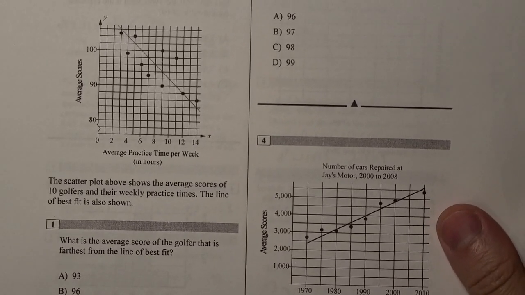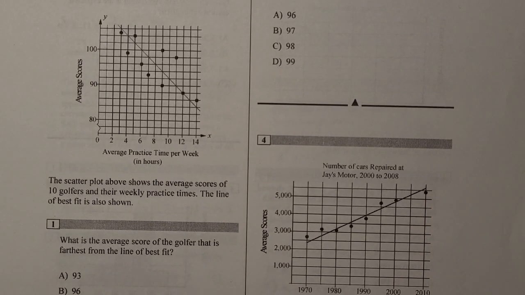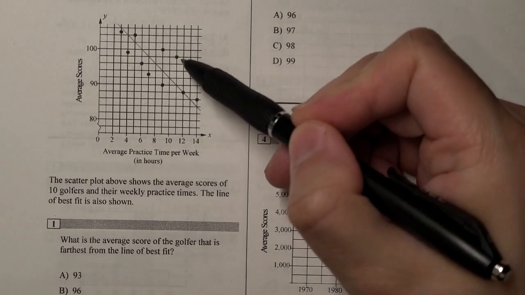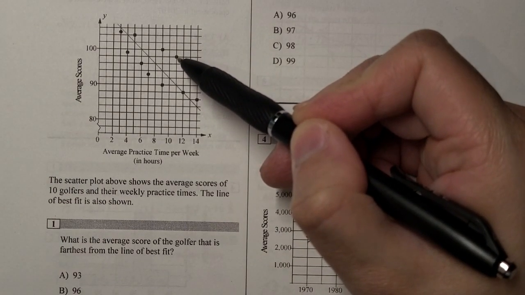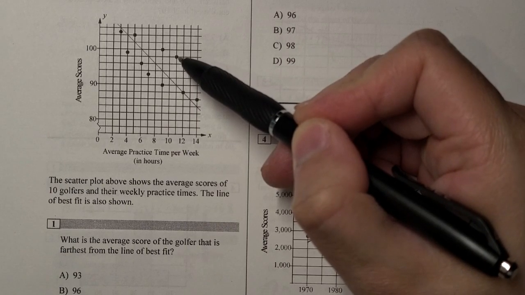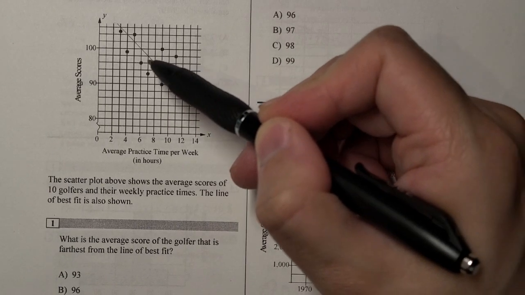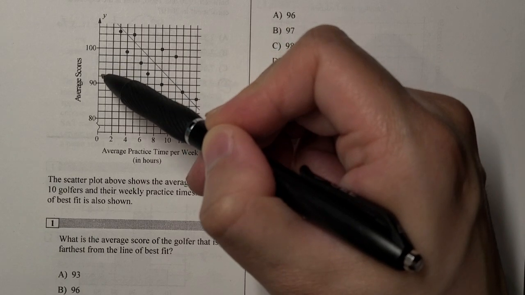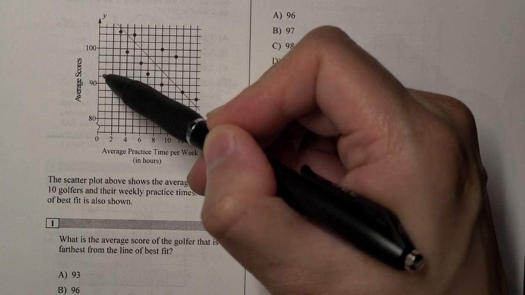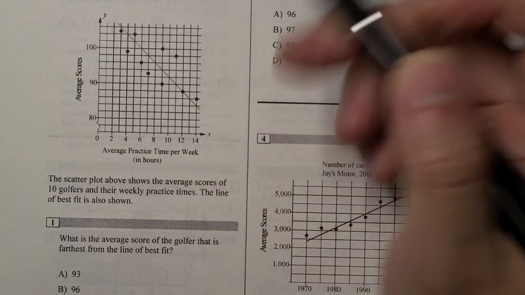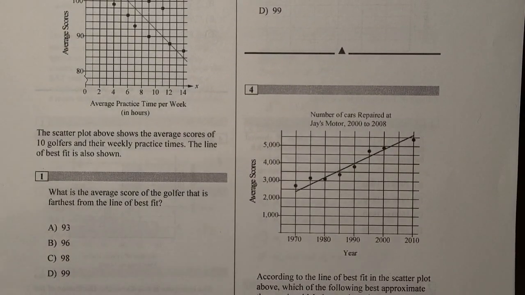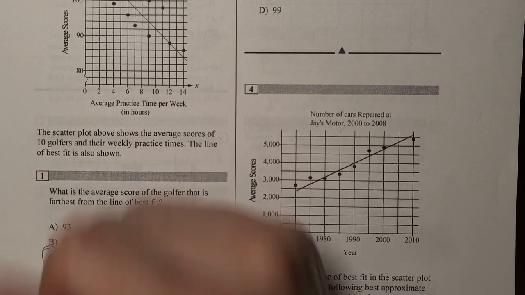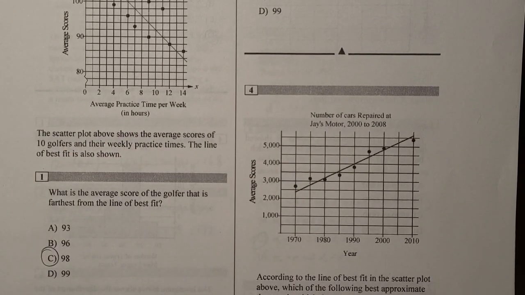Okay, so which point is farthest from the line of best fit? It looks like it's this point. It's the furthest away. Okay, so it's asking what is the average score. So we go look at the y value. So what is that? This looks like it's tick marks of 2. So 2, 4, 6, 8, right? So it looks like it is 98. So the answer is C. Okay, so this is just using the line of best fit.